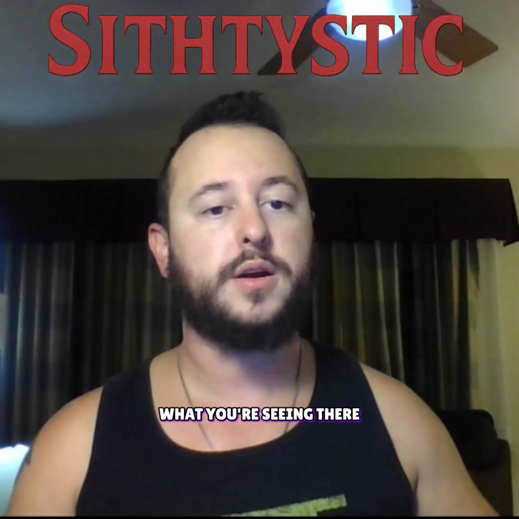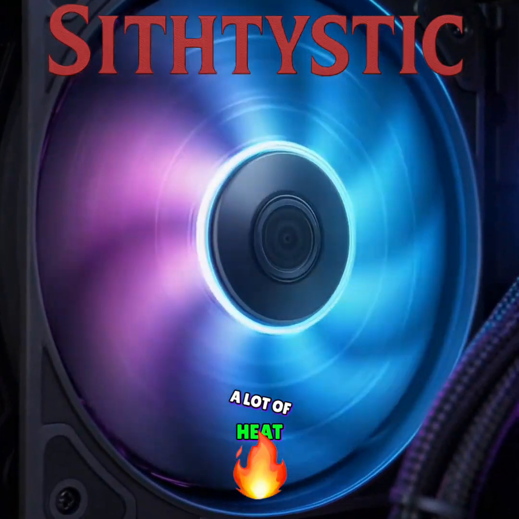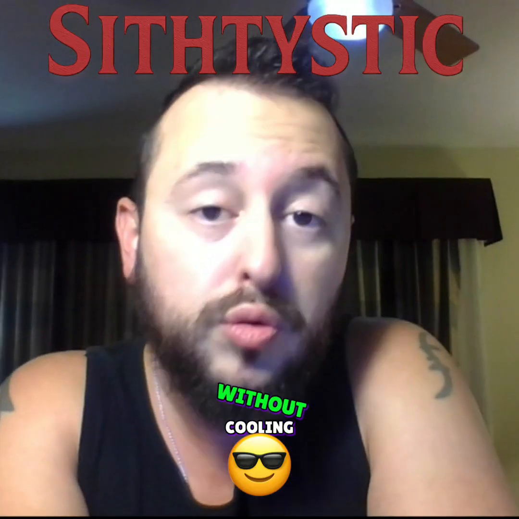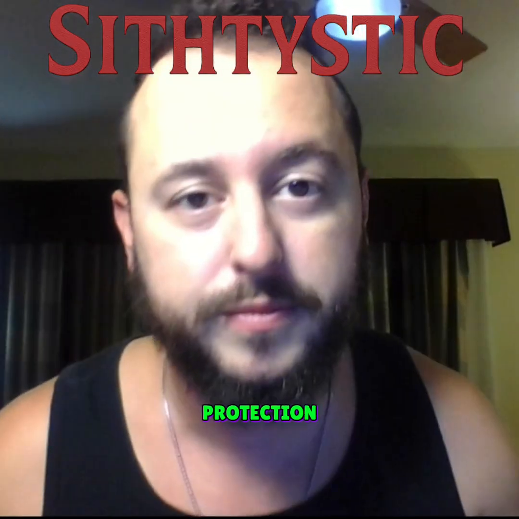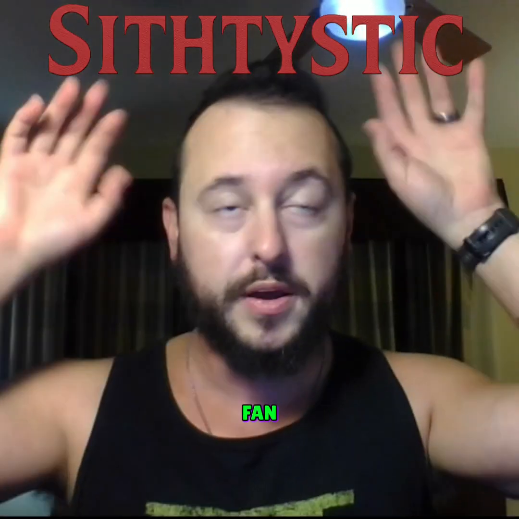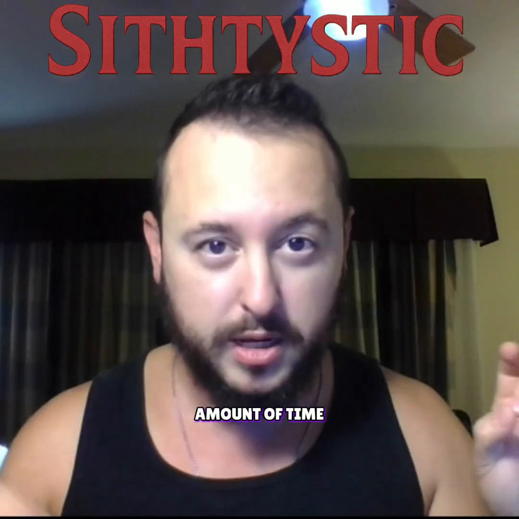What you're seeing there is a fan. Computers create heat, a lot of heat. Fans and coolers move the heat away before components get too hot. Without cooling, your computer will slow itself down to protect itself from exploding. Or it will even shut itself off for protection. There are many ways of cooling. You've got fans, lots of fans, or you can be one of those fun guys who get water coolers. Those are pretty fun.